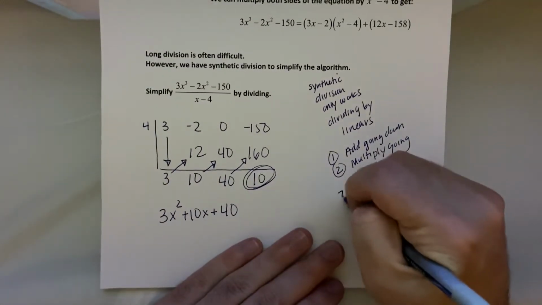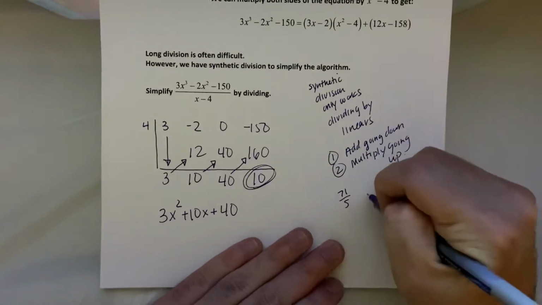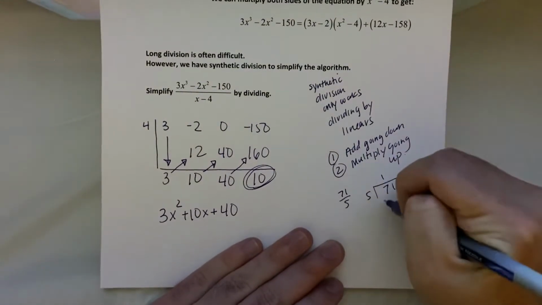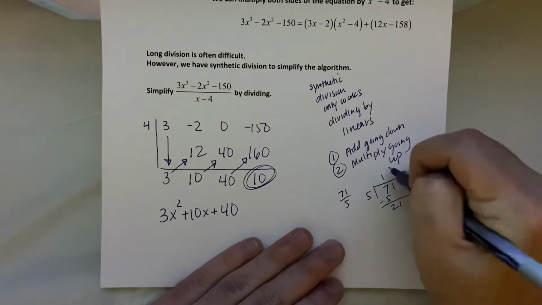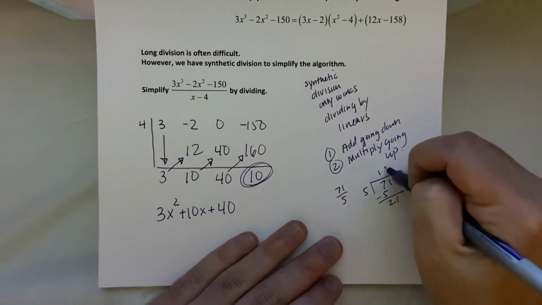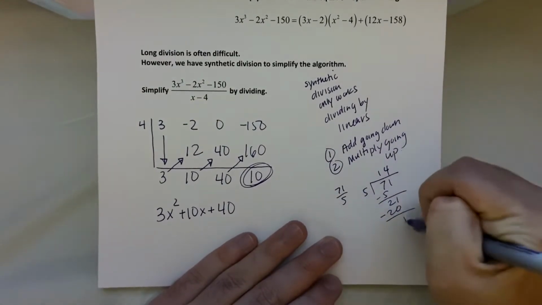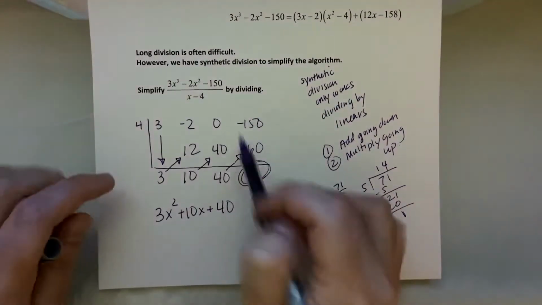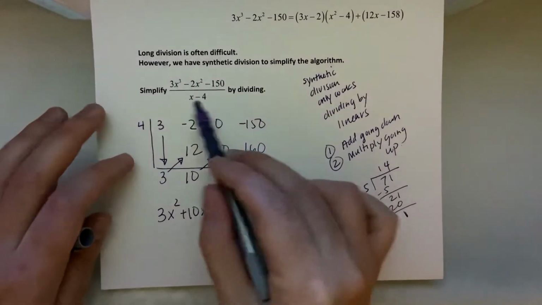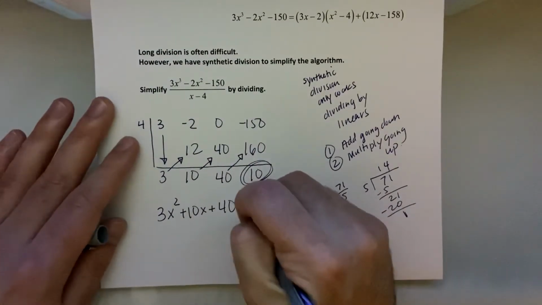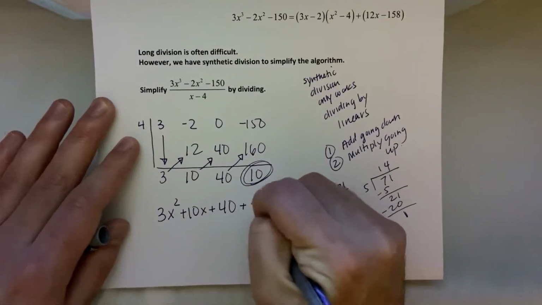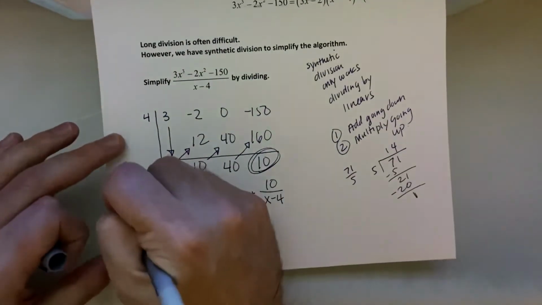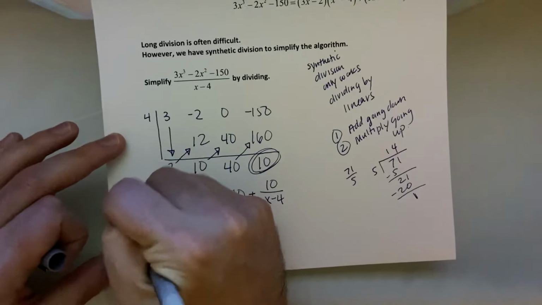Remember that if you did 71 divided by 5 with your old school division style, you'd do 5 into 71, you get 1, minus 5, you get 21. 5 into 21 4 times, minus 20. Get a remainder of 1, and you would put it over the 5. So similarly, if we were dividing, we put it over whatever we were originally dividing by. So this is plus 10 over x minus 4. So this is the normal way we would do f of x over g of x.